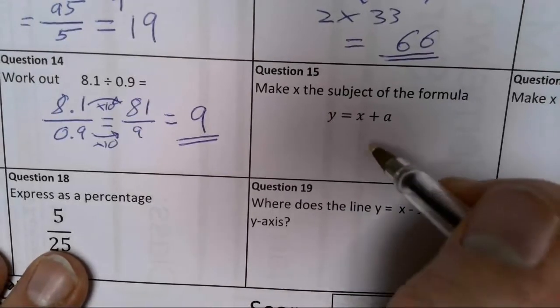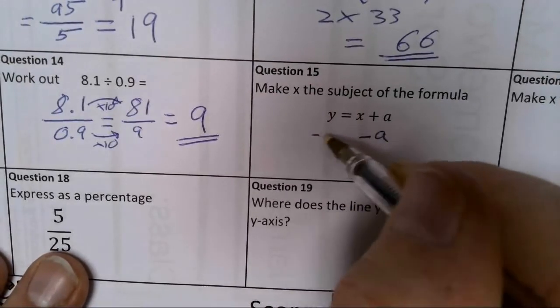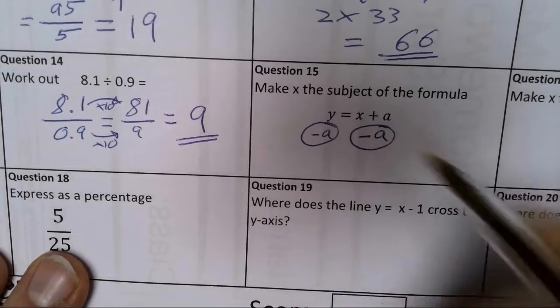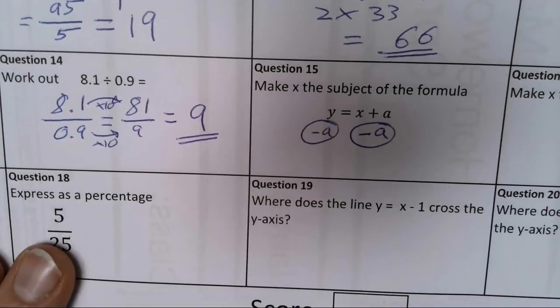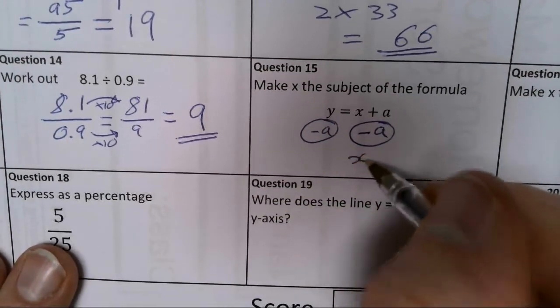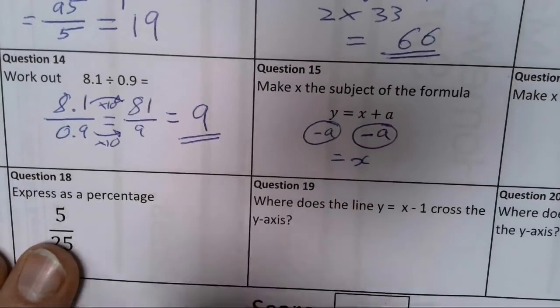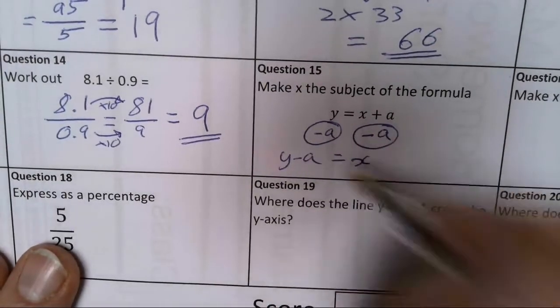Make x the subject. This one's nice and easy. Just take a away from both sides. Making a letter the subject means you want that on its own on one side. So that's going to mean I've got x on its own on one side. On this side, I've got y take away a.